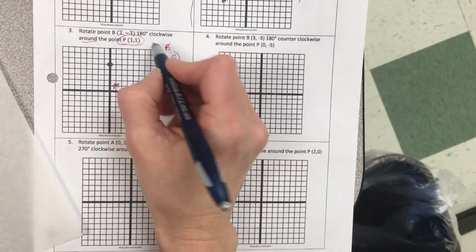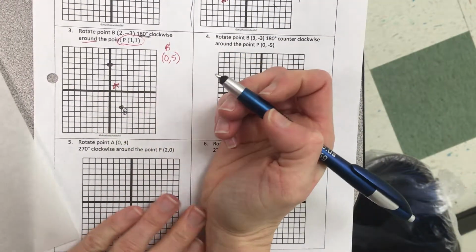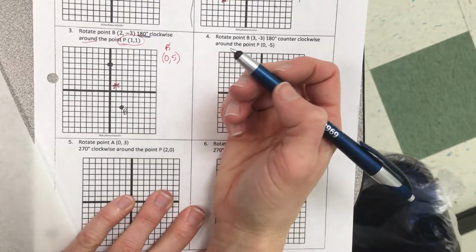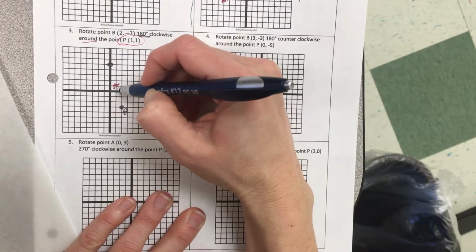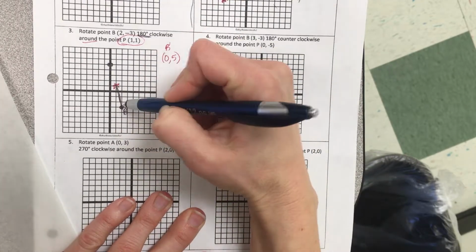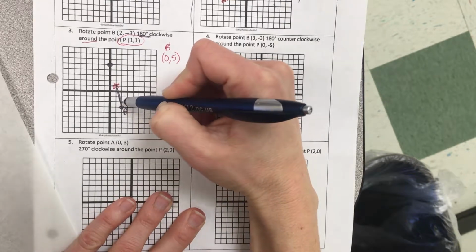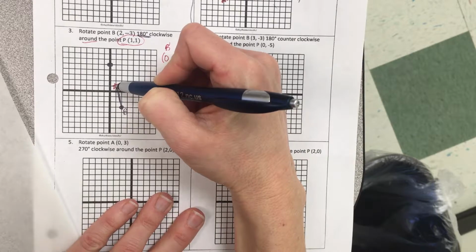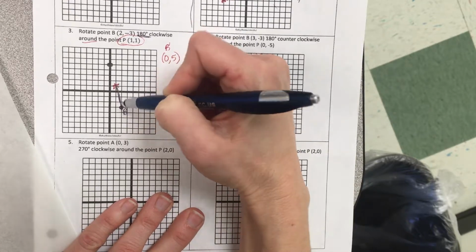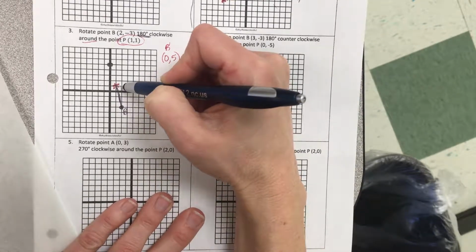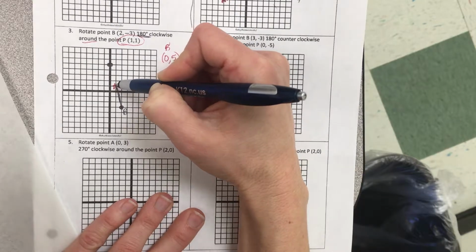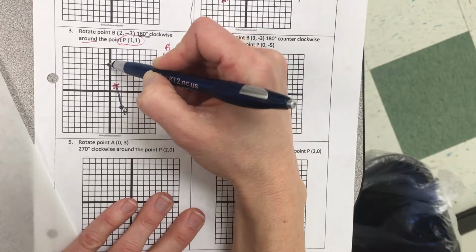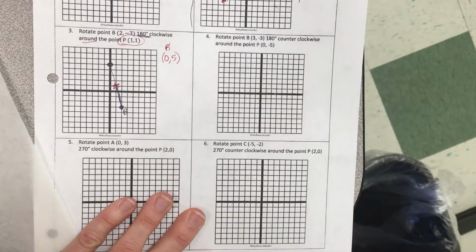Okay, now remember, if I want to do this without the patty paper, 180 degrees makes a straight line. So if you find your slope up 1, 2, 3, 4 over 1, you would keep that same slope because you're doing the exact same line. So up 4 over 1, up 4 over 1. So that's how you could do it without the patty paper.